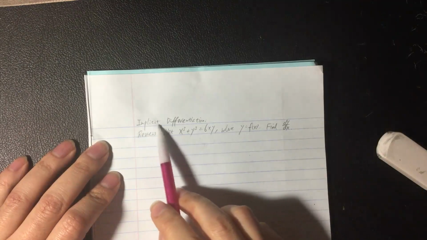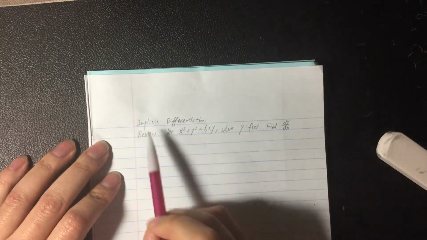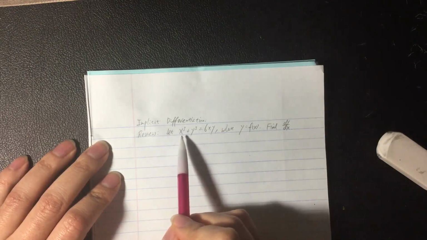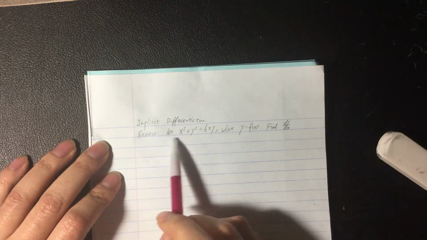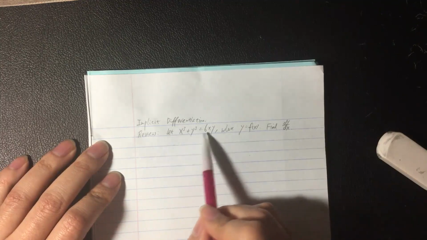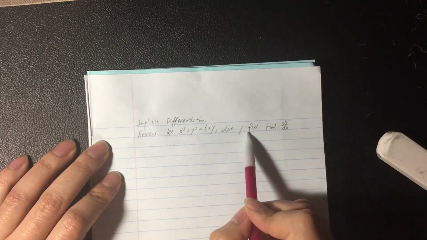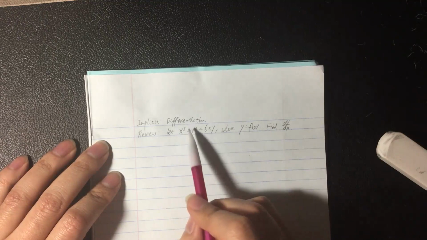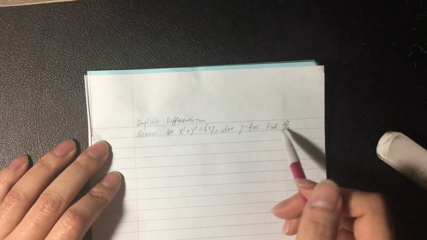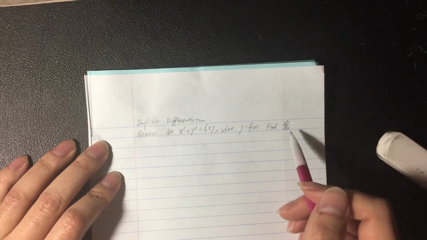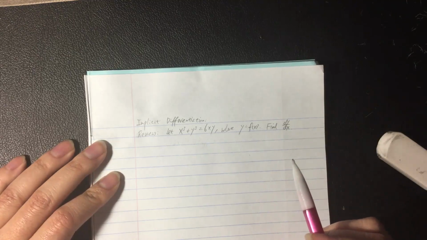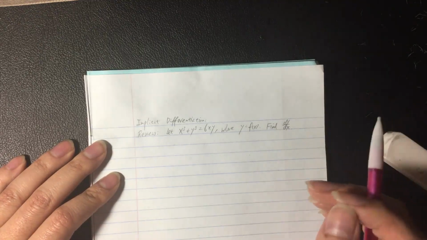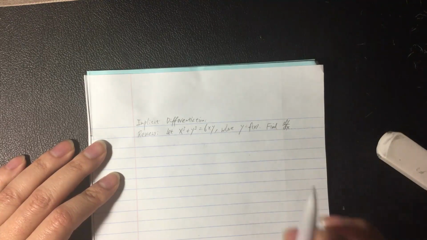Next, we'll study implicit differentiation. Let's first review an old problem which you learned in your first semester calculus. Let x cubed plus y cubed equal 6xy, where y represents f of x. Find dy/dx. When we have an equation that mixes x and y together, to find the derivative of y with respect to x, we must use implicit differentiation, which means we take the derivative of each term with respect to x. Then solve the equation for dy/dx.